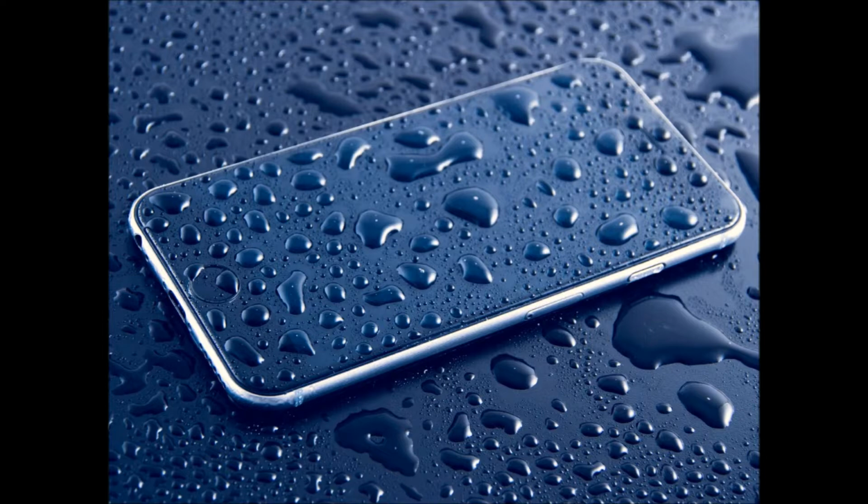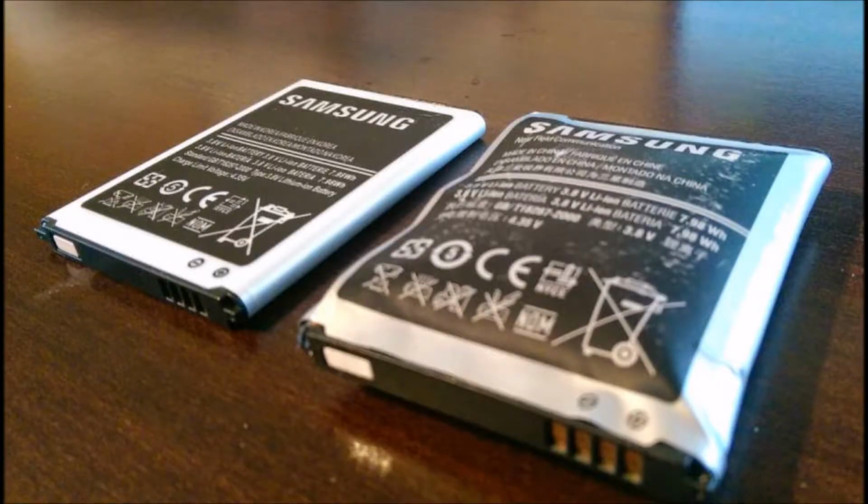Battery problem. Maybe the battery is leaking or swelling. If so, there is no other option, buy a new one.